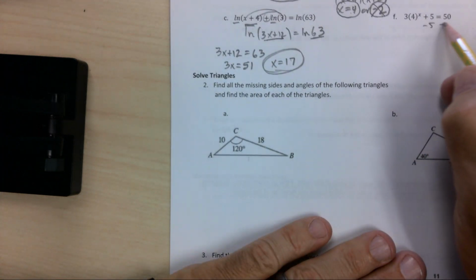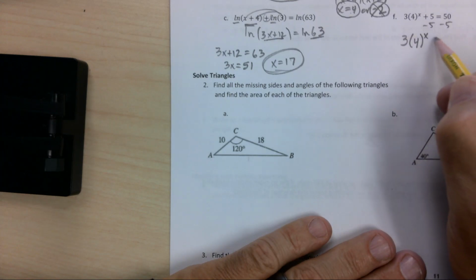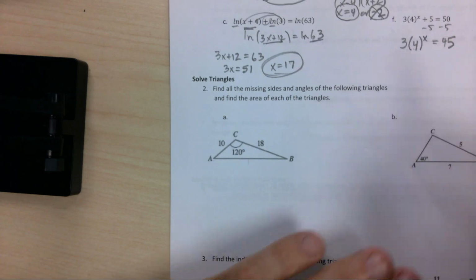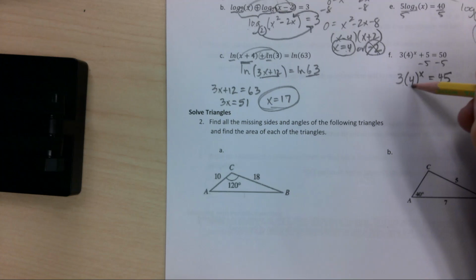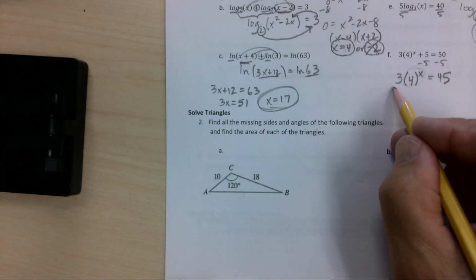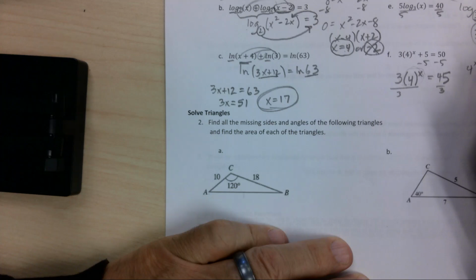Letter F, let's simplify some stuff. So I get 3 times 4 to the x power equals 45. Now some people are going to want to make this 12. Don't do it. Remember PEMDAS? Exponents come before, so don't you dare make that a 12. We're going to divide by 3, so I get 4 to the x equals 15.